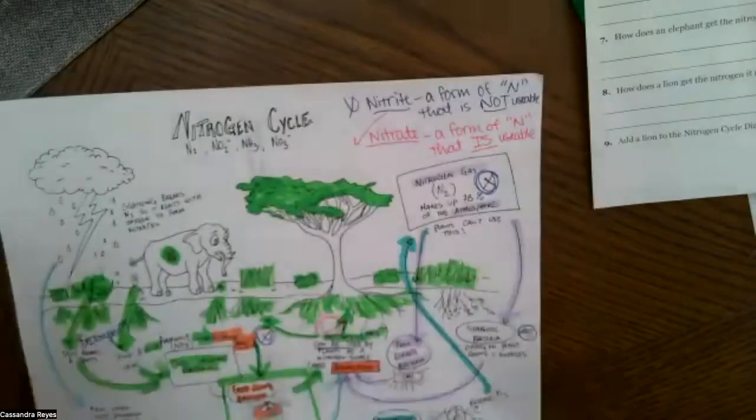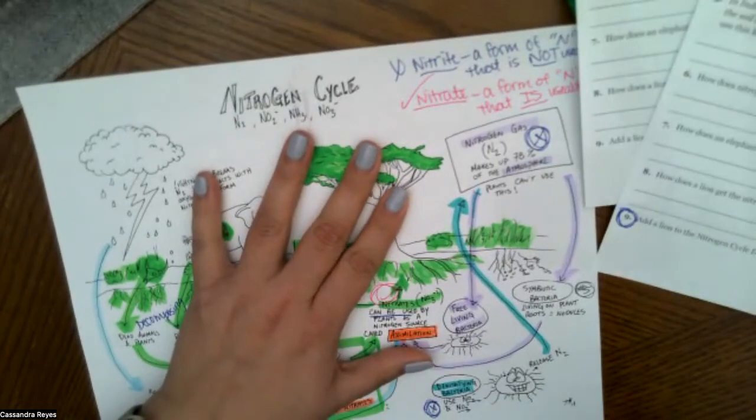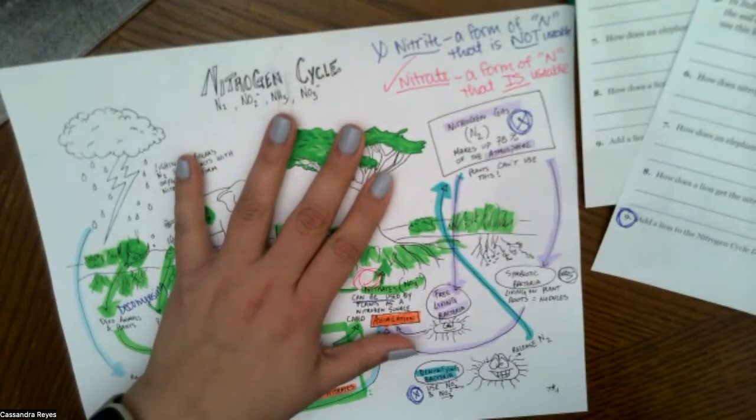When you guys are done, I want this page turned in. This page can go ahead and get glued into your notebook, and I'm sure I will have told you guys exactly what page that is tomorrow.